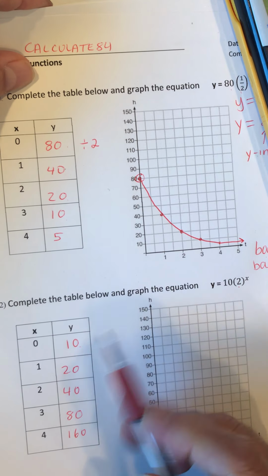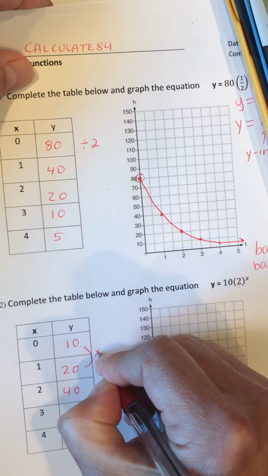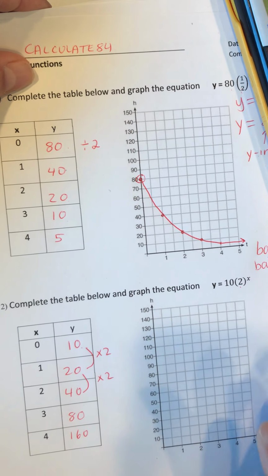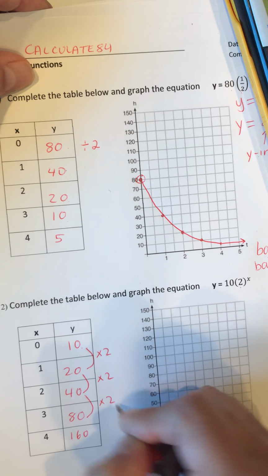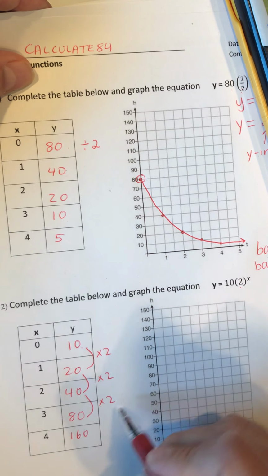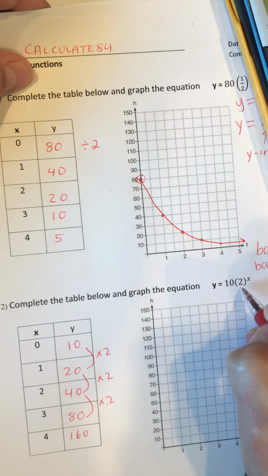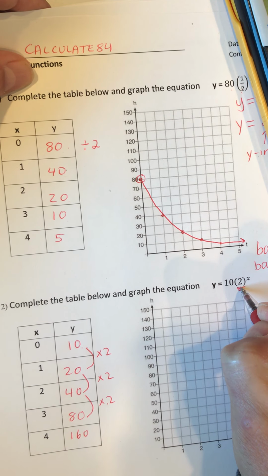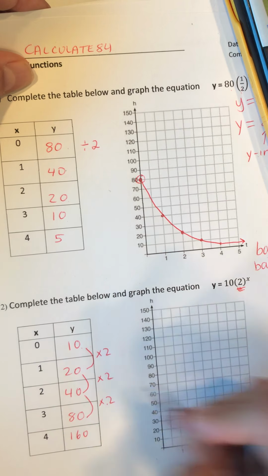The values, as you go from 10 to 20, they are multiplying by 2. From 20 to 40, they're multiplying by 2. That is no coincidence. The reason why they're multiplying by 2 is because our base is 2. That's telling us what's happening from one value to the next.